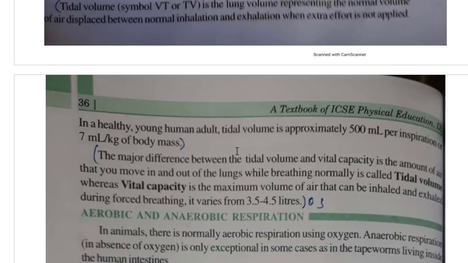In a healthy young human adult, tidal volume is approximately 500 ml per inspiration or 7 milliliter per kg of the body's mass. The major difference between the tidal volume and the vital capacity is that the amount of air that you move in and out of the lung while breathing normally is called tidal volume, whereas the vital capacity is the maximum volume of air that you can inhale and exhale during forced breathing. It varies from 3.5 to 4.5 liter.